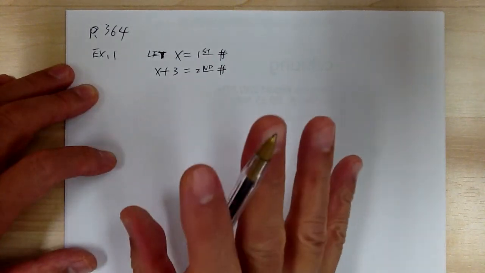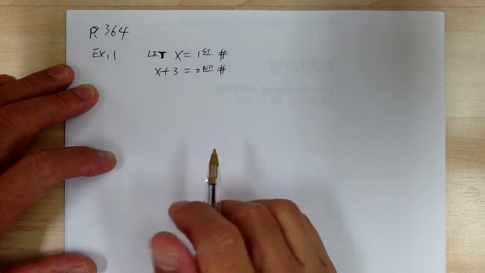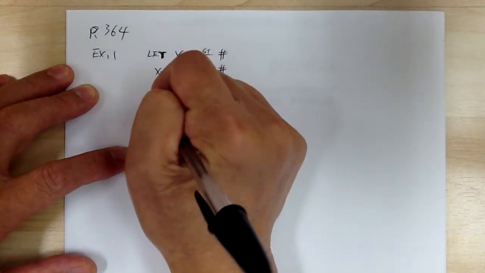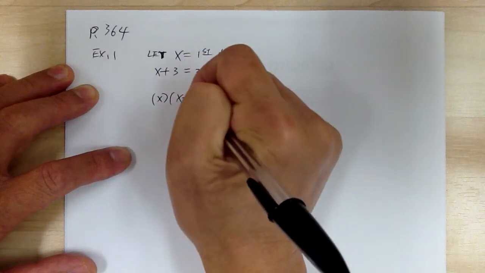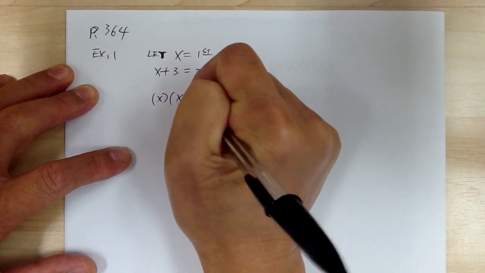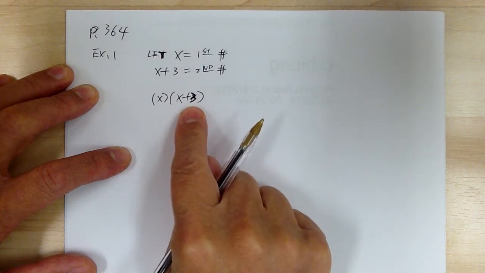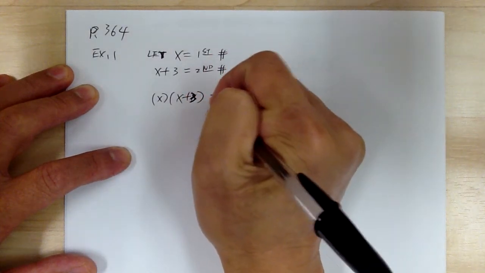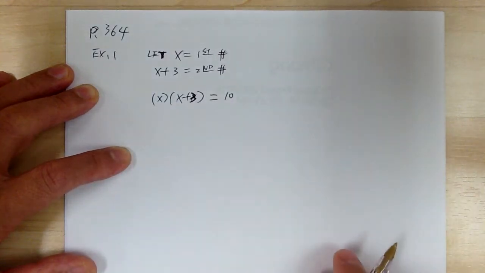Okay, so now let's read the next sentence. It says their product. Product means multiplying, right? So that means the first times the second. Their product. So first times second, that's what the product means. So their product equals 10. And what are the two numbers? So you're looking for two numbers.